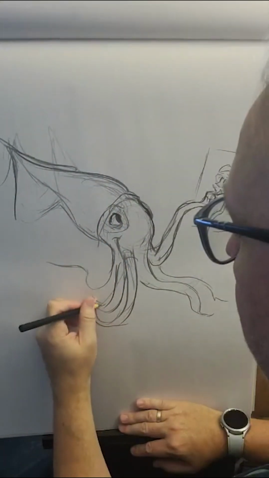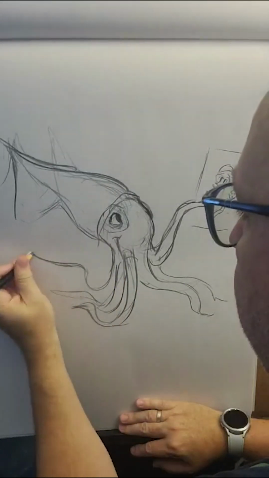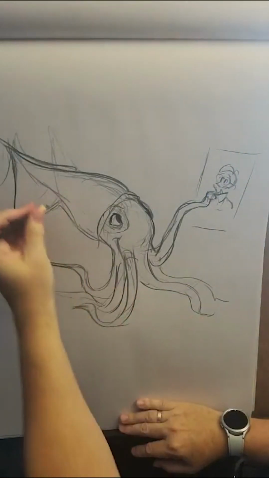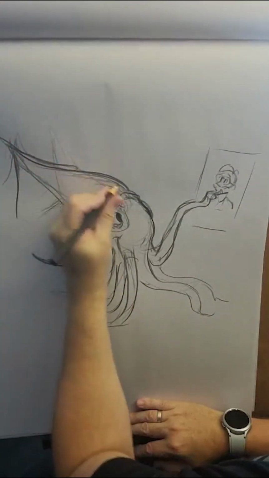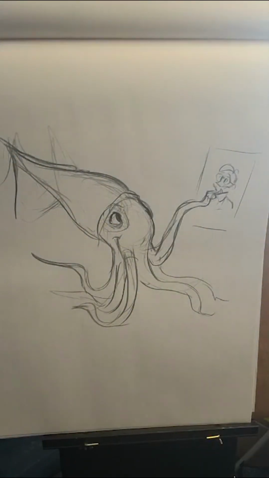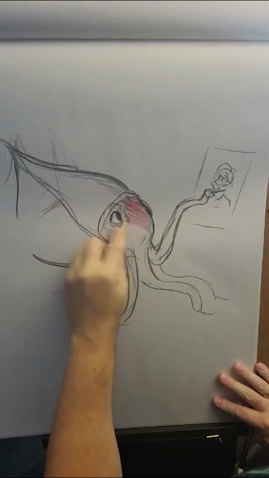I think squids have like one longer tentacle than the others, if I remember correctly. I'm watching reference on YouTube, but I got the audio off, so you know, can't really hear what they're talking about. Might be a red squid.